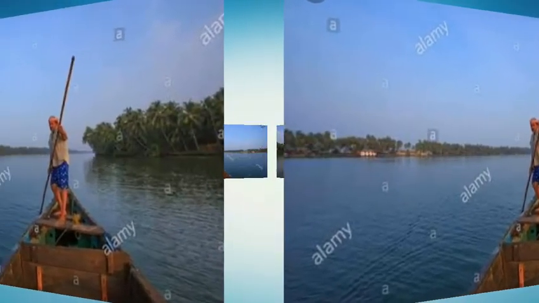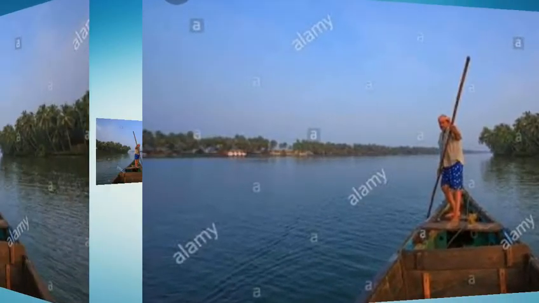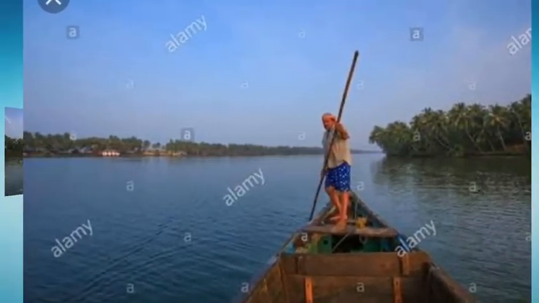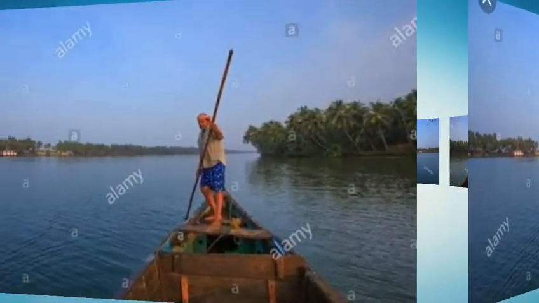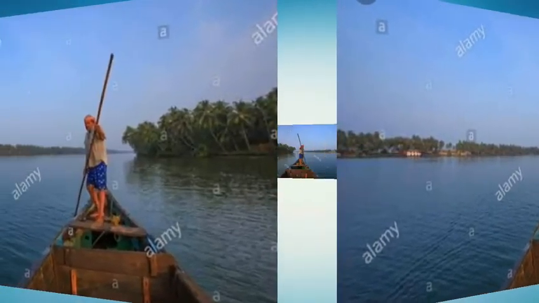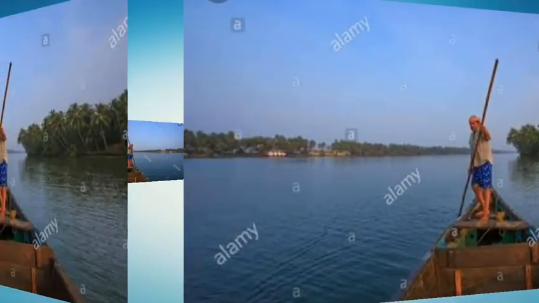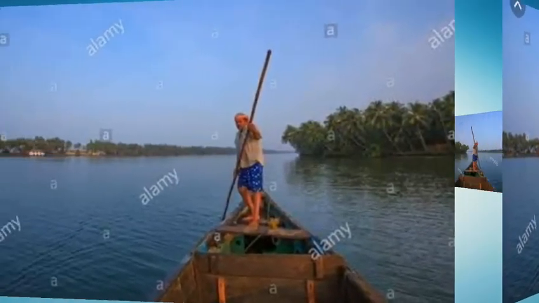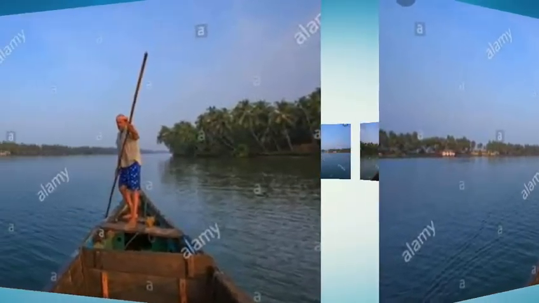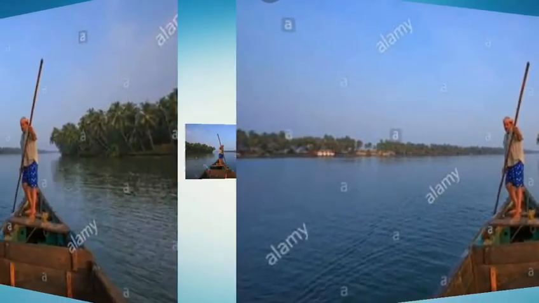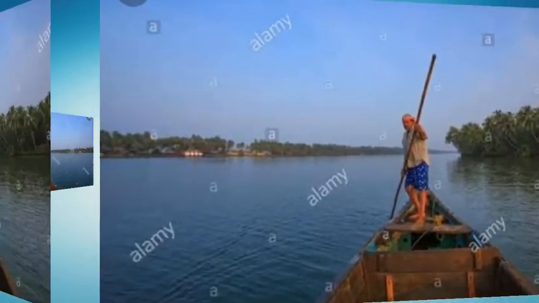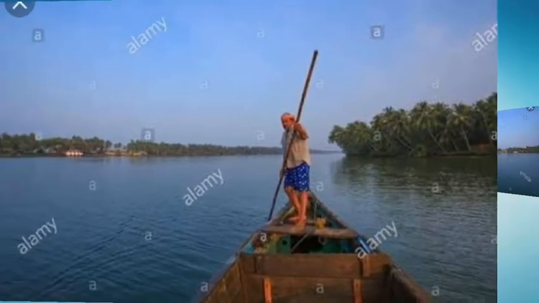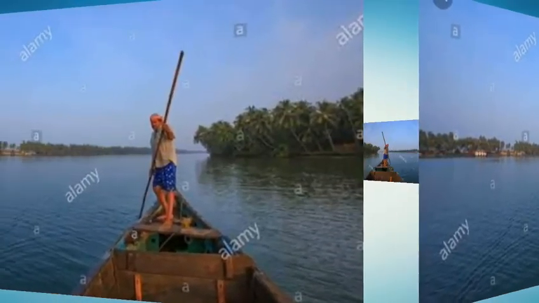Students, we often observe that a boatman pushes the river bank with a bamboo pole to take his boat into the river. What is the reason behind it? Well, students, when the boatman pushes the river bank with a bamboo pole, the river bank offers an equal and opposite reaction on the boat. This reaction helps the boat to move into the river.